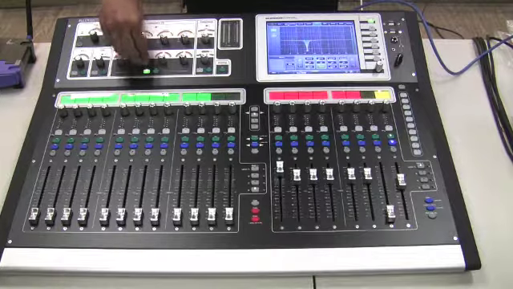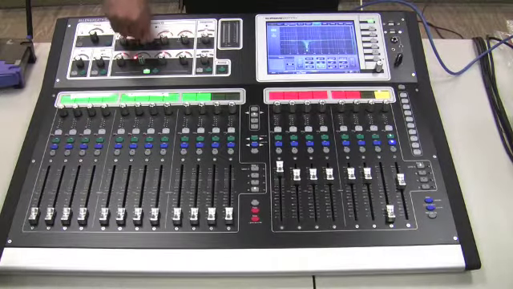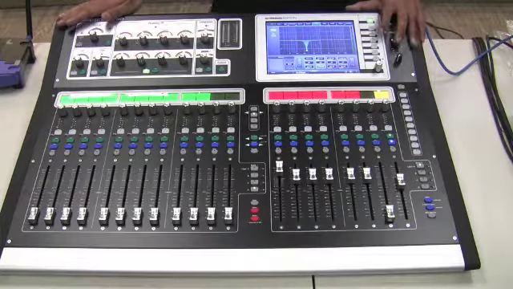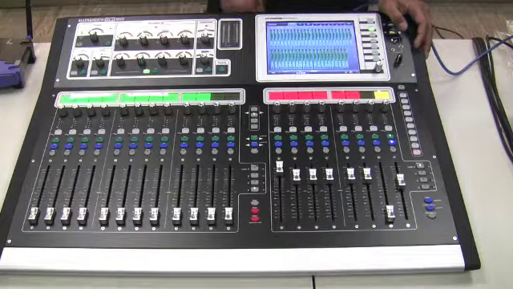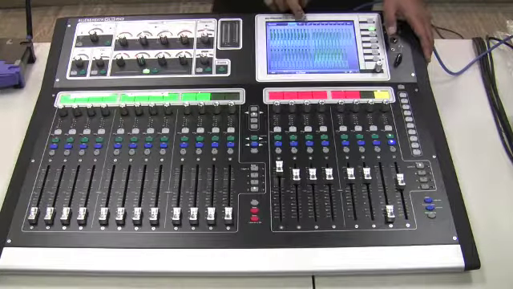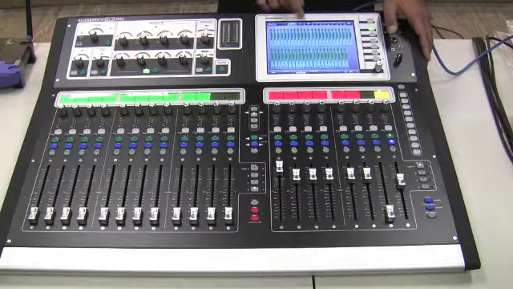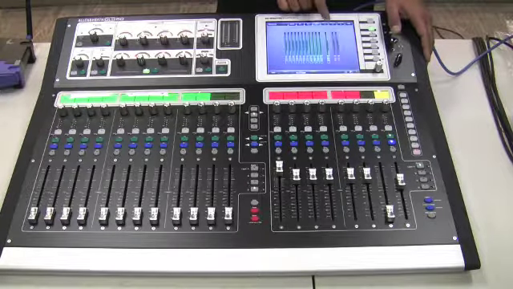So from the meters option, it's only to see it, right? You can't edit from that option. You just have to find which one it is. So inputs, effects, mix, and create as I go along.